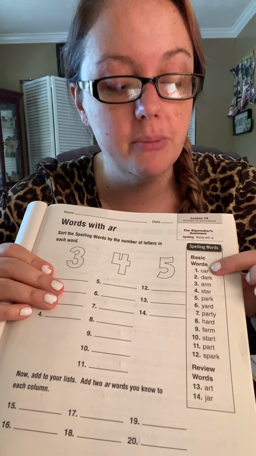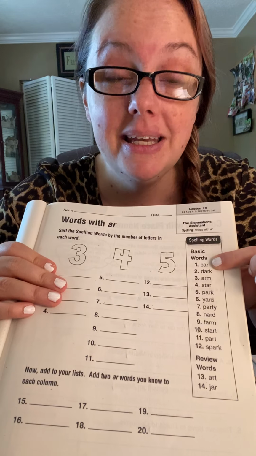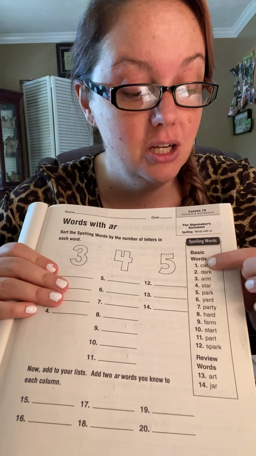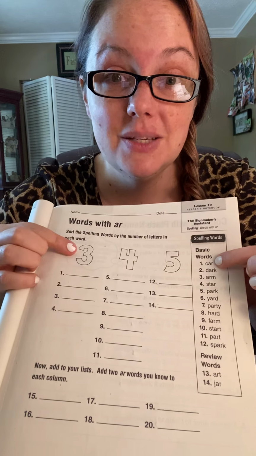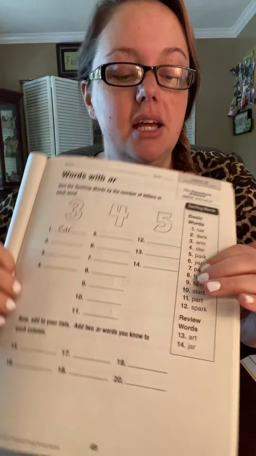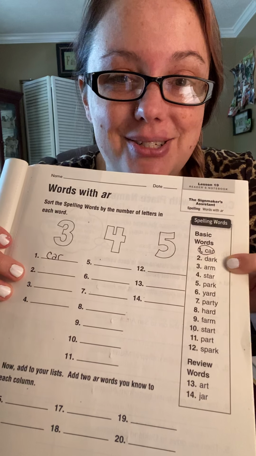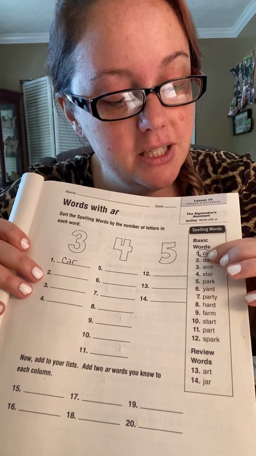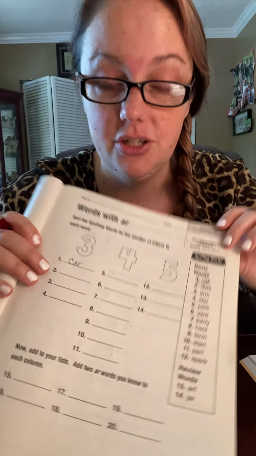So let's look over here at number 1, car. How many letters are in the word car? 1, 2, 3. So it's going to go under that big number 3. Car. Okay, so I'm going to circle number 1 because I already looked at it. Number 2, dark. 1, 2, 3, 4. So I'm going to put it underneath the big number 4. Dark. And I'm going to circle that.